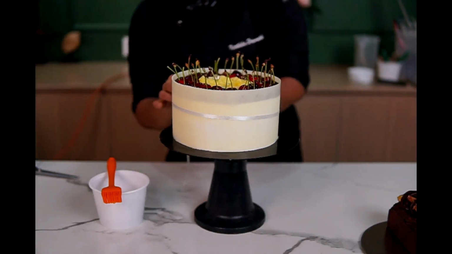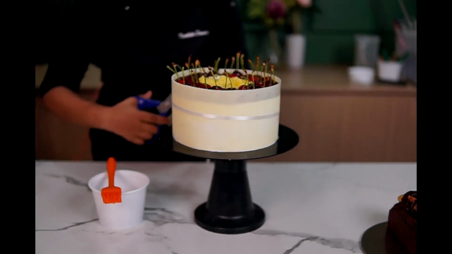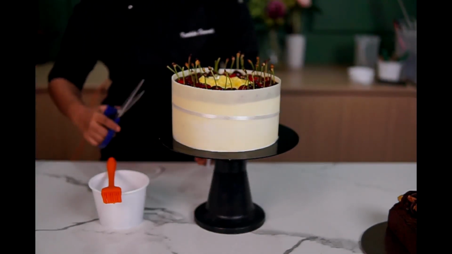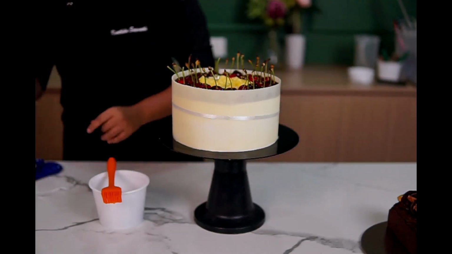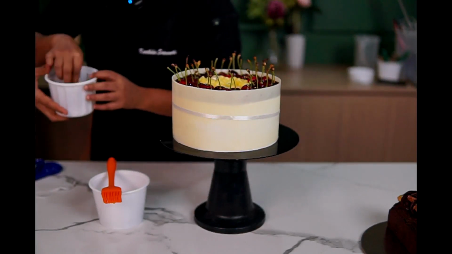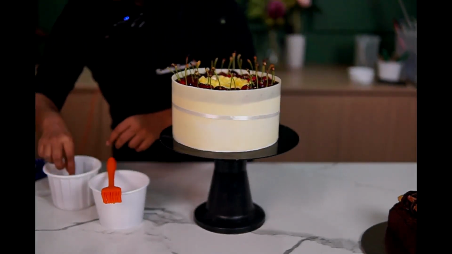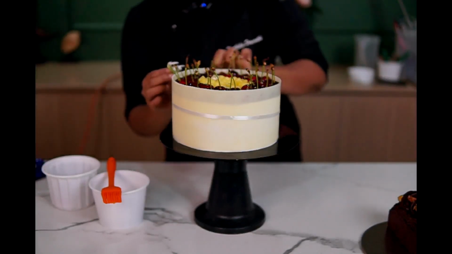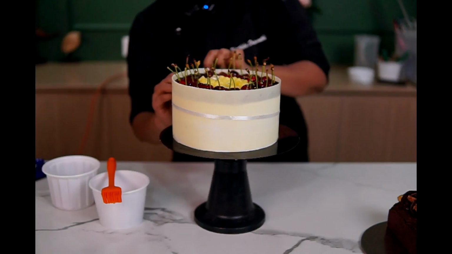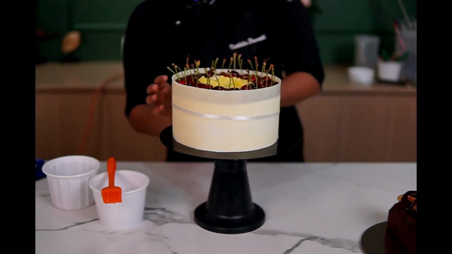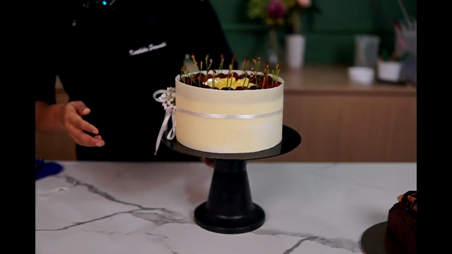Okay, you can put some flowers on top. Okay, so that's our cake.